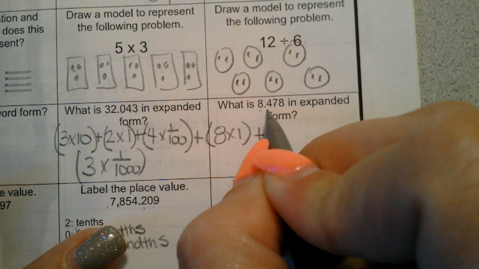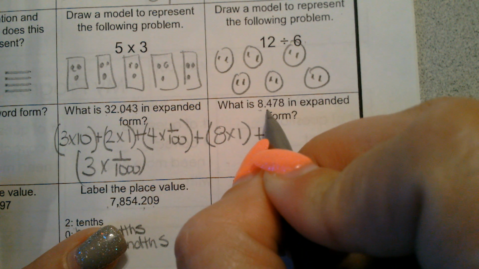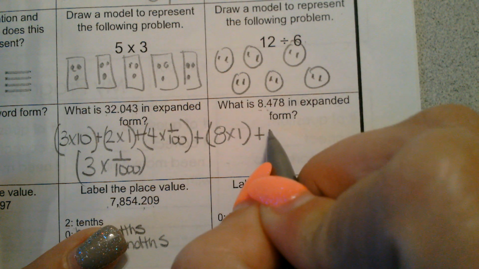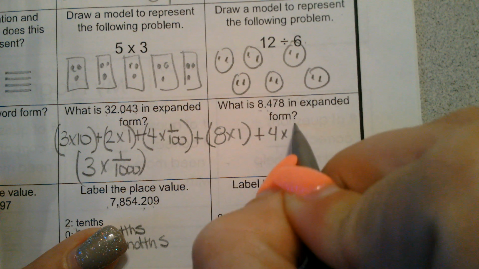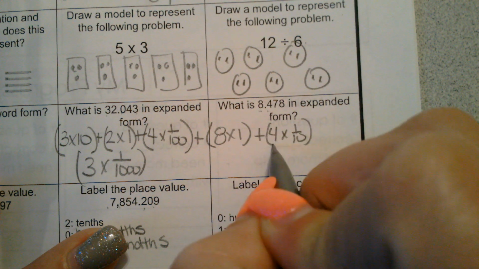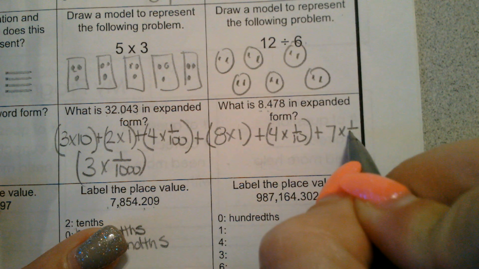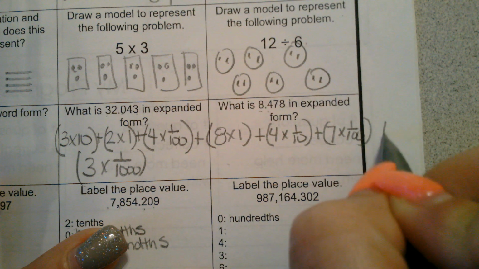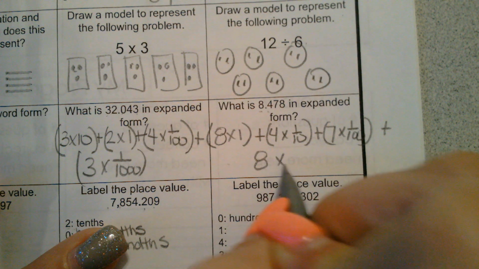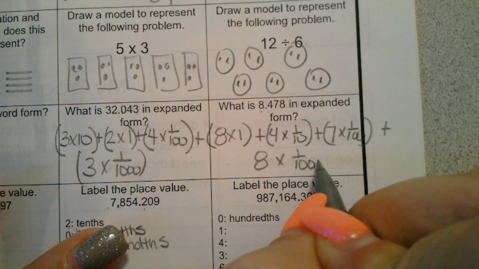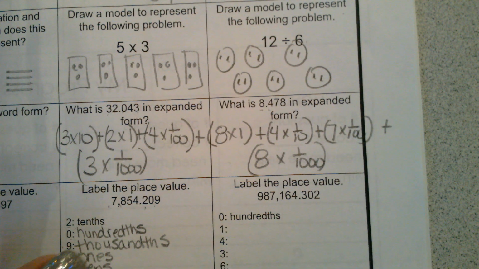Plus, what position is the 4 in? Let me hear you. The tenths. So 4 times 1/10 plus 7 times 1/100th plus 8 times 1/1000th. Okay.